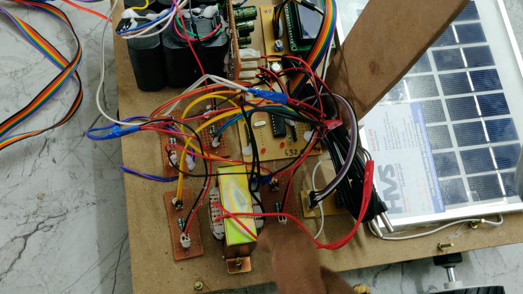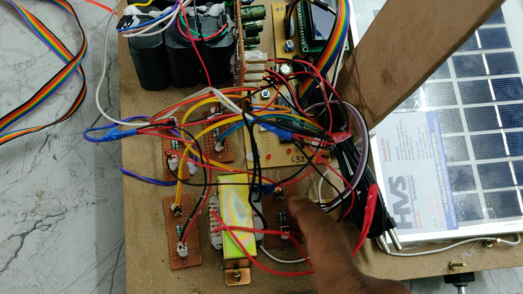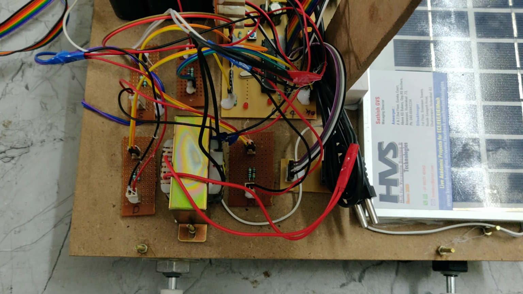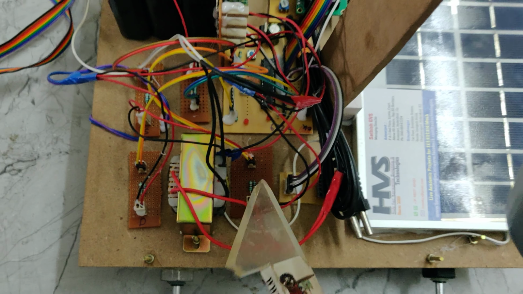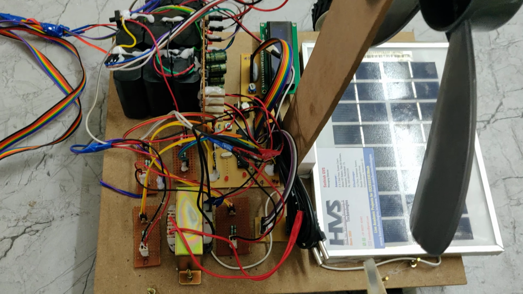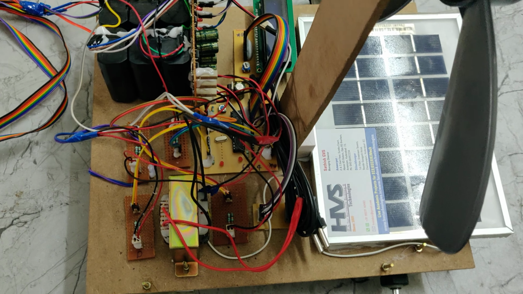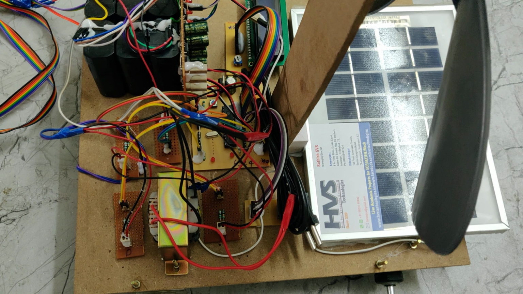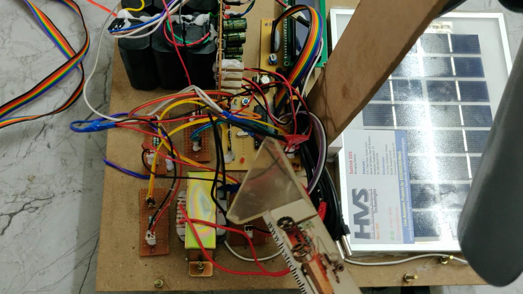In that, each voltage sensor consists of 2 resistors, 1 kilo ohm and 10 kilo ohm. The purpose of the 1 kilo ohm and 10 kilo ohm is to act as a potential divider. Why? Because we are going to provide the 12 volts for voltage measuring purpose to the microcontroller. The microcontroller operating voltage is maximum 5 volts, so we need to make it less than 5 volts, so that only then the microcontroller can measure.